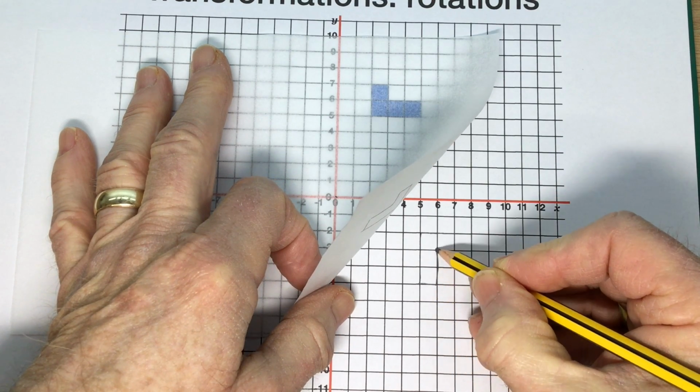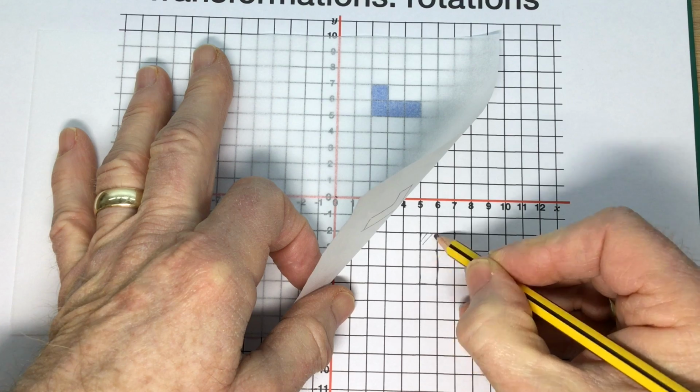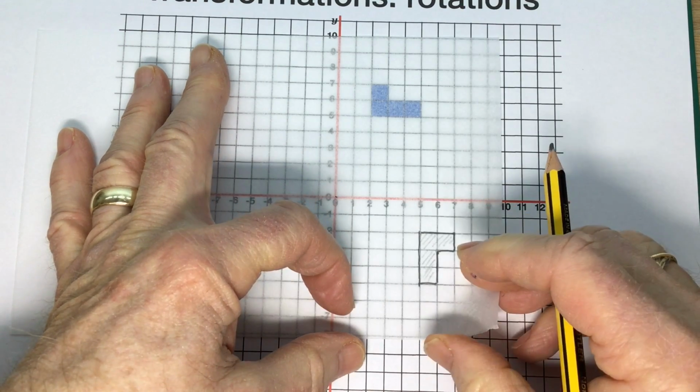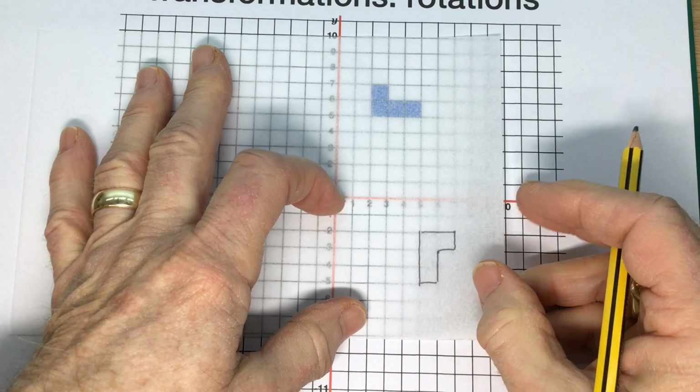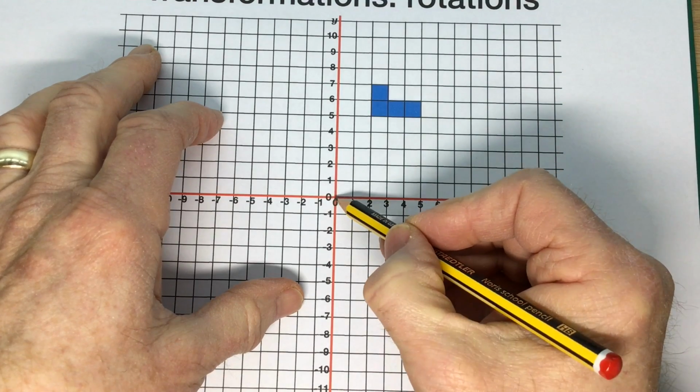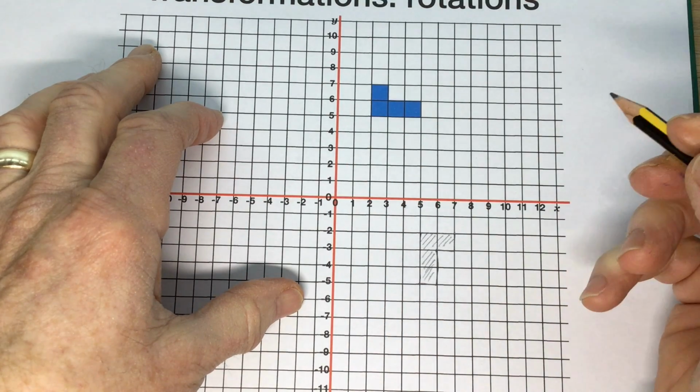You can barely see my lines there, but I know they're there and they will be coming. So there is the shape, check it's in the right place. Yes, it is. And so that is this shape rotated around the origin as center of rotation.